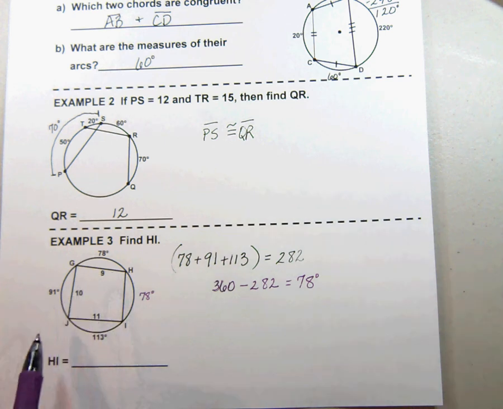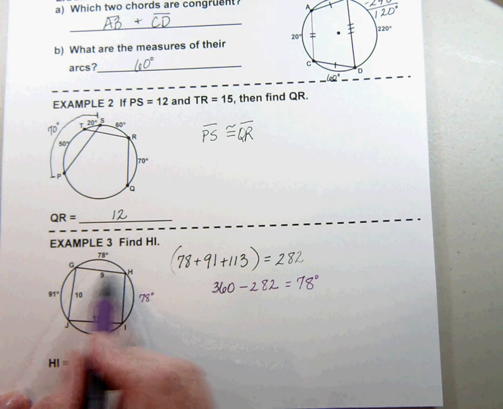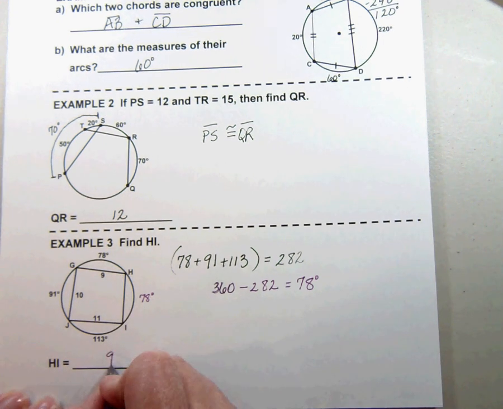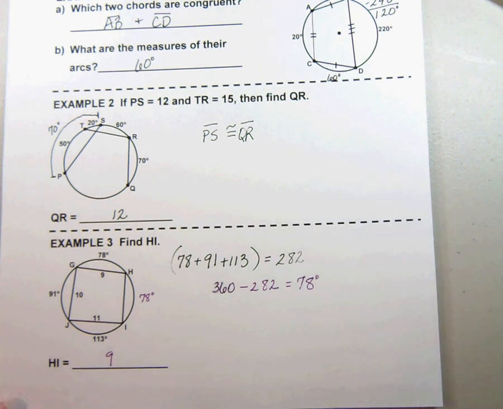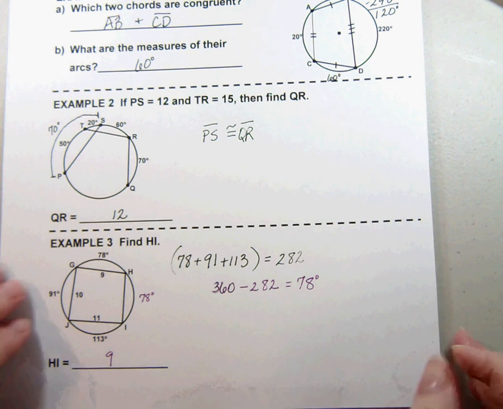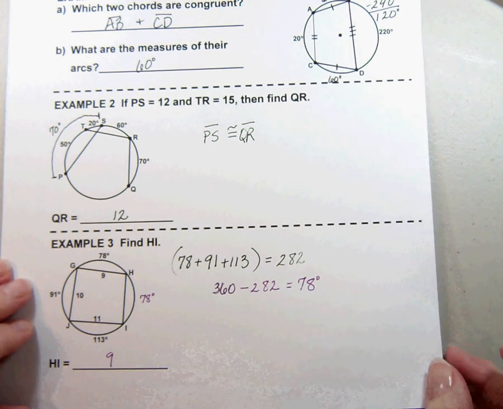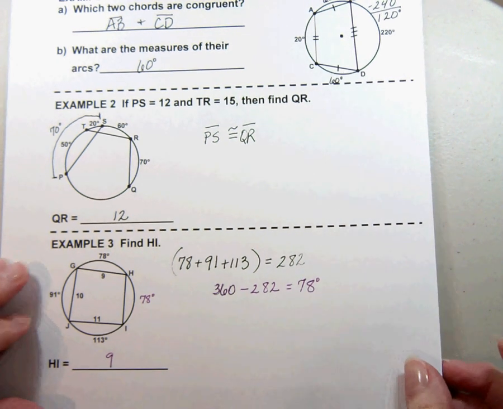So GH and HI are going to be congruent. If the arcs are congruent, the chord lengths are the same. So HI would be 9 also. That's just using the theorem: two minor arcs are congruent if and only if their corresponding chords are congruent. Okay, turn the page and let's look at the next theorem.